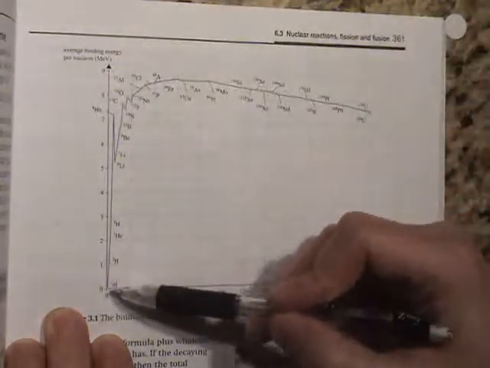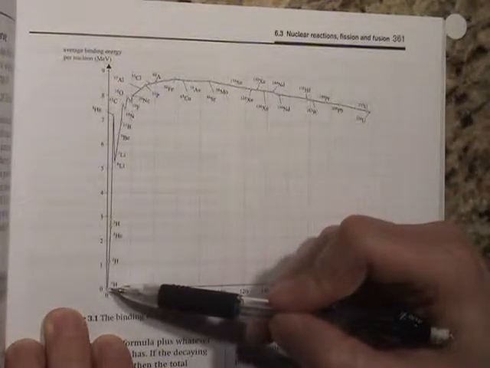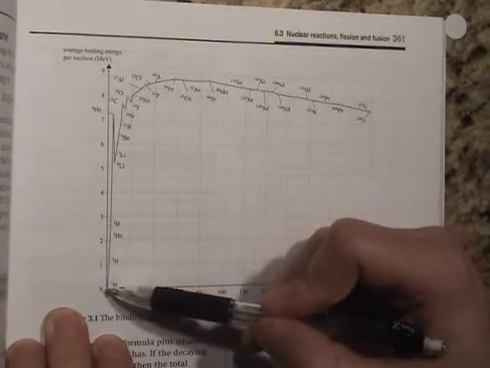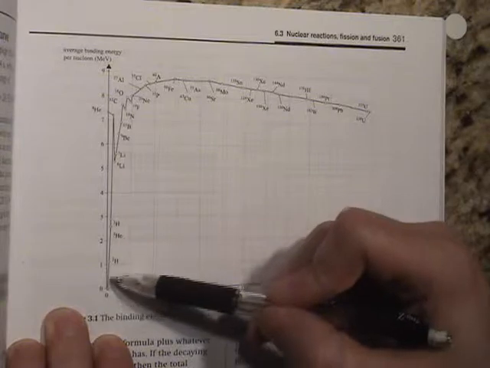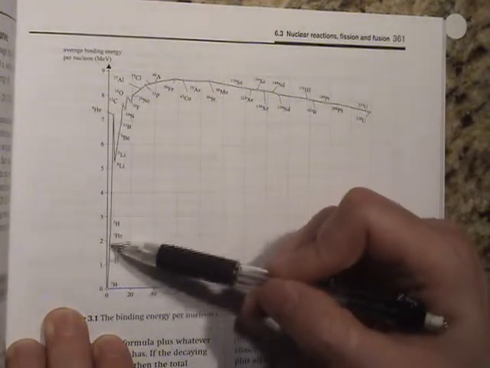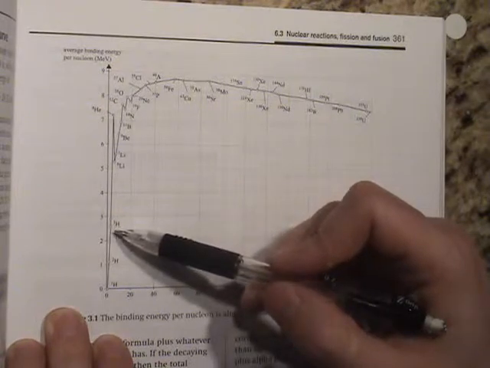So if you look at the beginning of the curve, of course at the very beginning there is no binding energy per nucleon because hydrogen 1 is not bound to any other nuclei. So it has a binding energy of 0. As we bind it, we find that there are several variations in which the binding energy is actually increasing, but the binding energy is still pretty low.